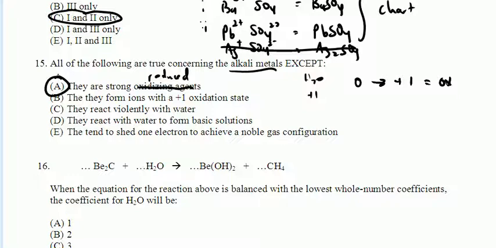So A cannot be the right answer, but let's double check everybody else. They form +1 ions, that's true. They react violently with water, that's true. They react to form basic solutions, they do. When they react with water, they form OH minus, check your chart. They tend to shed 1 electron to achieve a noble gas configuration. All that means is all the alkali metals lose 1 electron always to form their +1 charge. So that's also true. The answer is A.